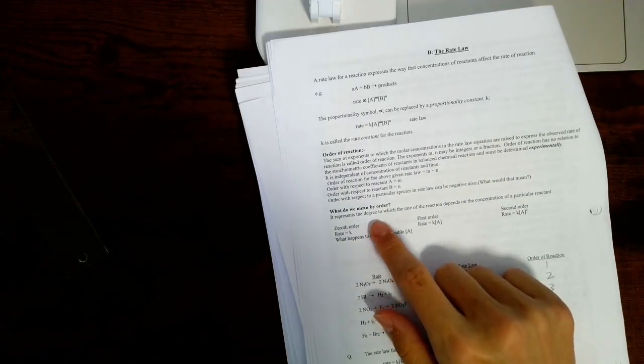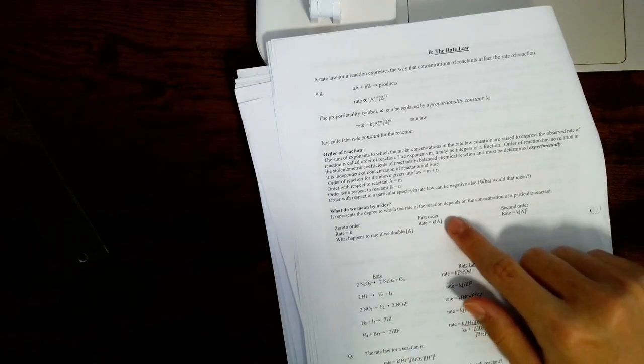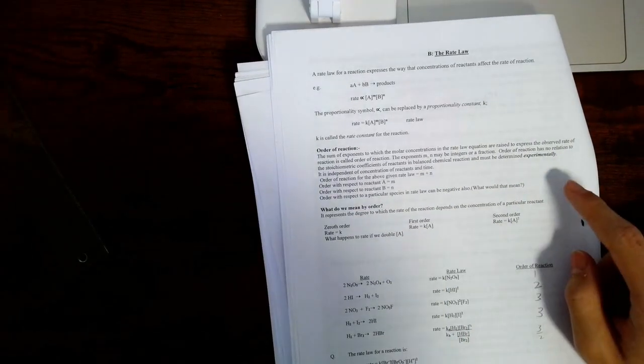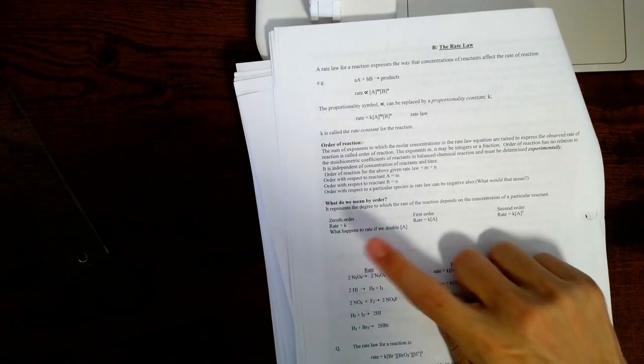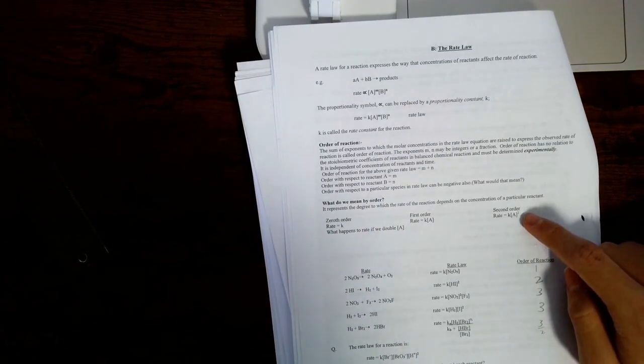Okay, what do we mean by order? So, zero order, constant k, first order, second order, see the power over here, okay? And if we double A here, this one is also going to double, this one has no effect, and this one is going to quadruple.